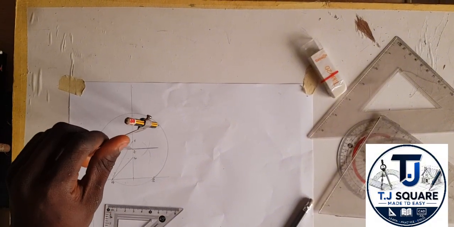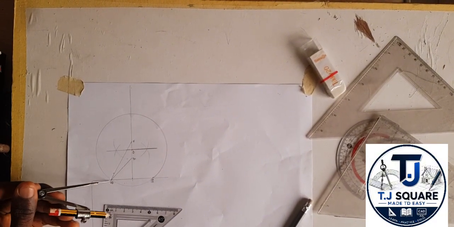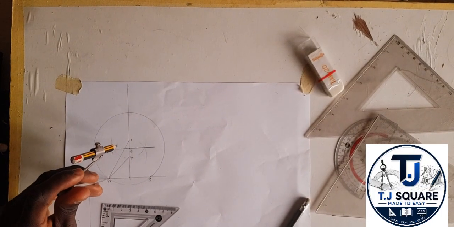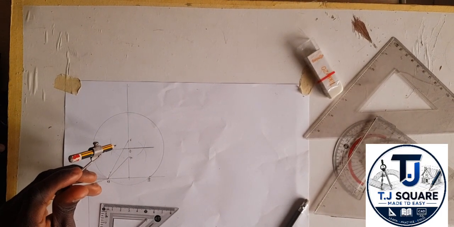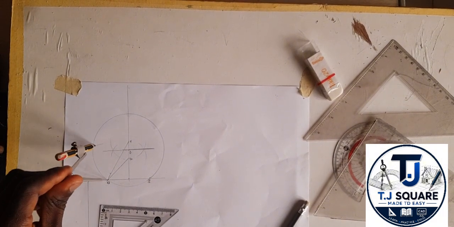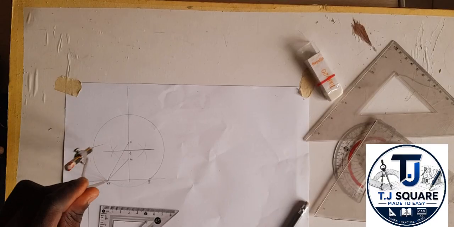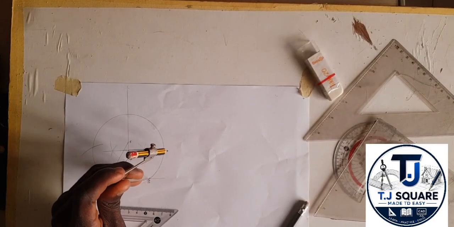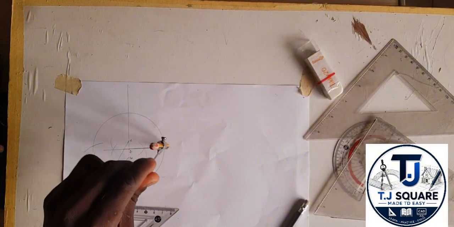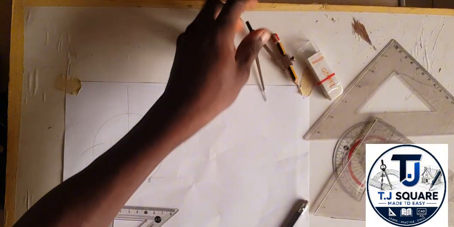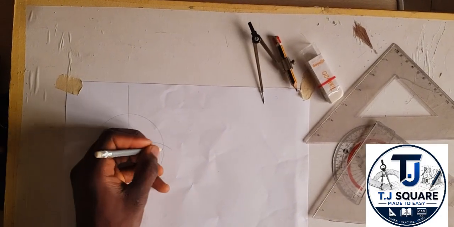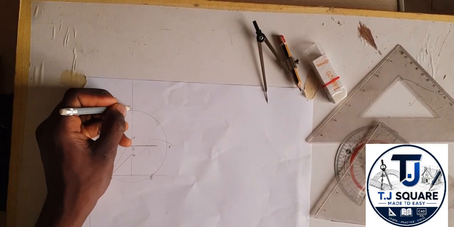You see that the way it's meeting at A is the same way it's meeting at B. So from A you cut the circle, and from B at the same time you cut the circle. Then you label this A, B, this C, this D, and this is E.